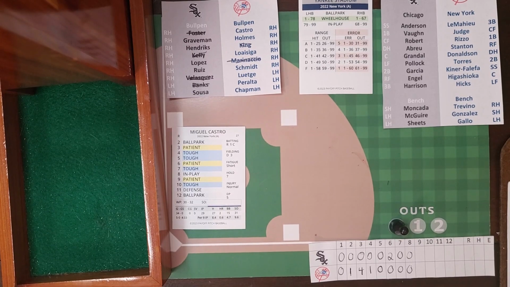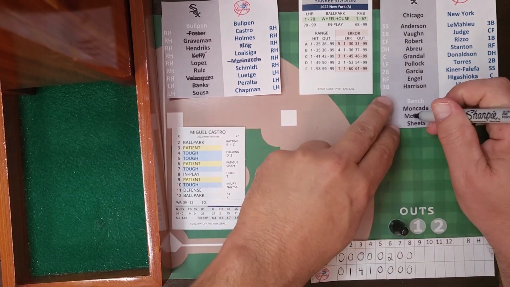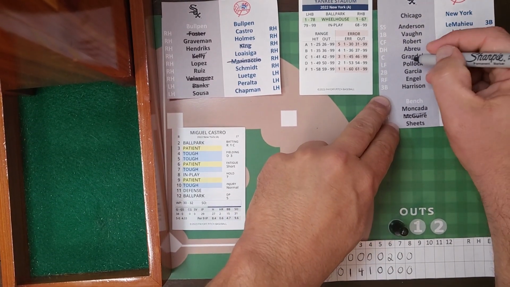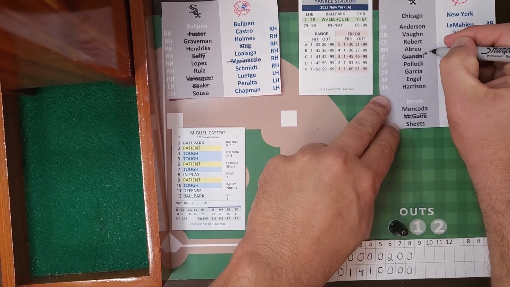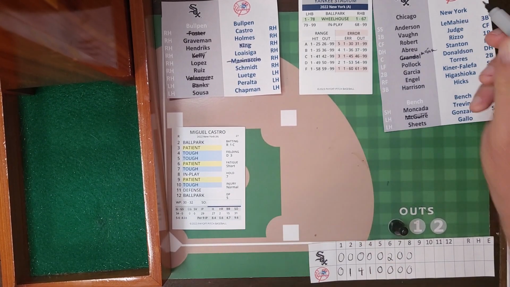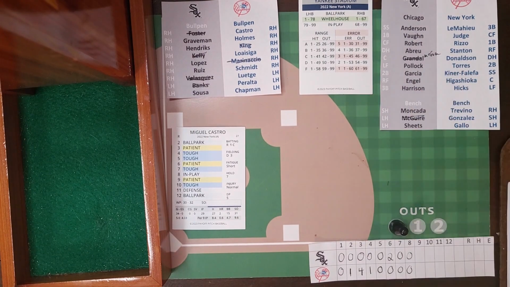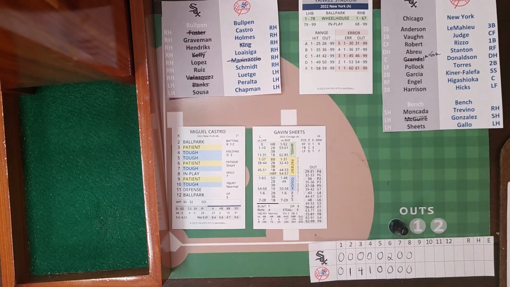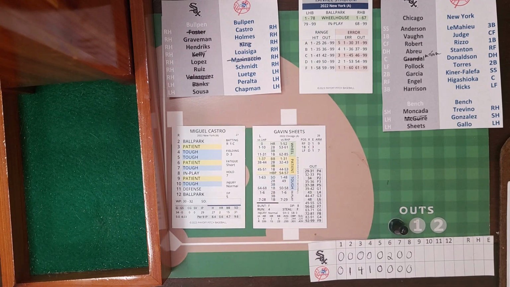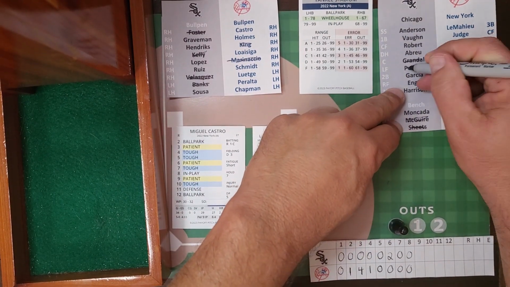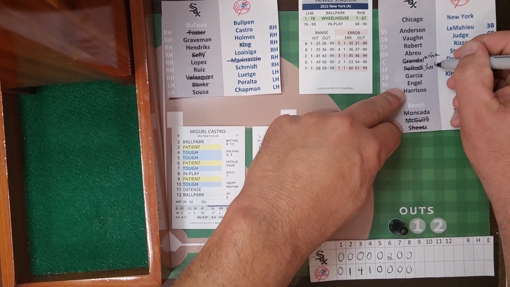And due up for the, let's see, I forgot to update McGuire here, didn't I? McGuire is the new catcher. I forgot to put him in there as the new catcher. So they got Sheets and Moncada on the bench if they need them. Let's see what they've got here. And actually, they're going to use Gavin Sheets. So he's going to pinch hit for A.J. Pollock. Pollock does much better against lefties. So Sheets will pinch hit for Pollock and stay in the game to play left field if it goes extra innings.